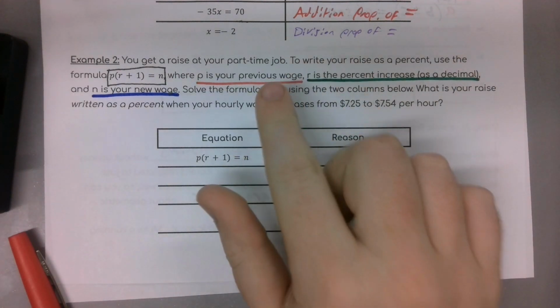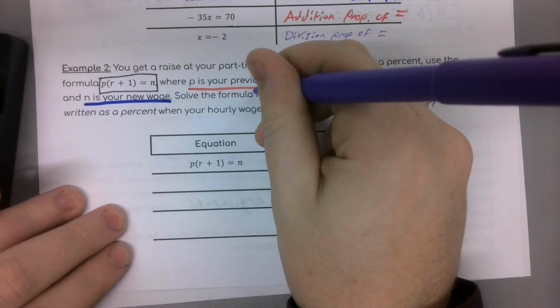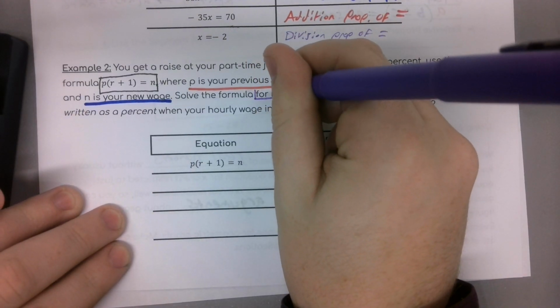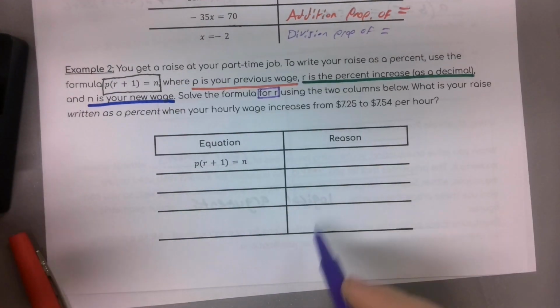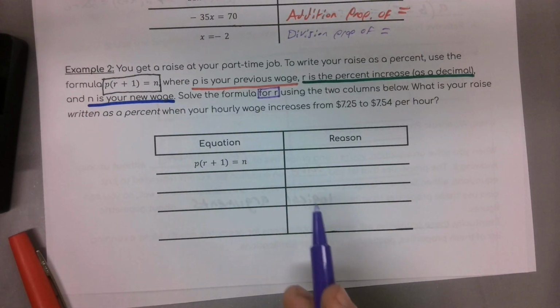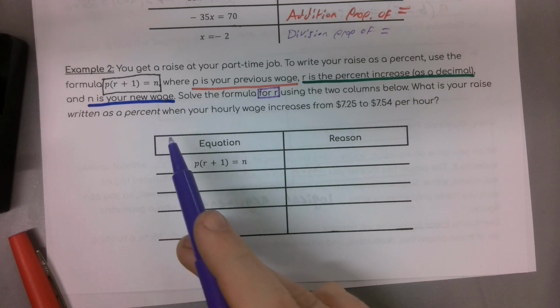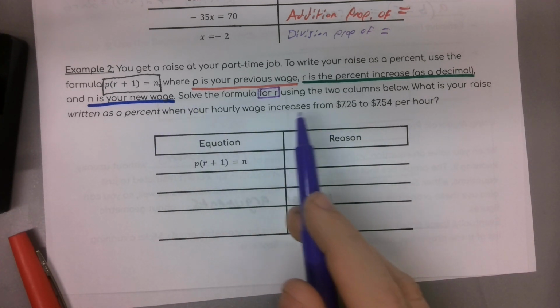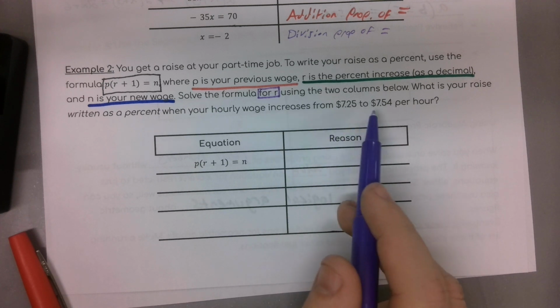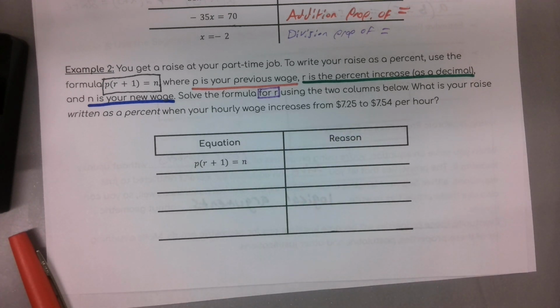We want to solve the formula for R, so we want to get R by itself using the 2 columns below. After that, it asks us, what is your raise, written as a percent, when your hourly wage increases from $7.25 to $7.54.